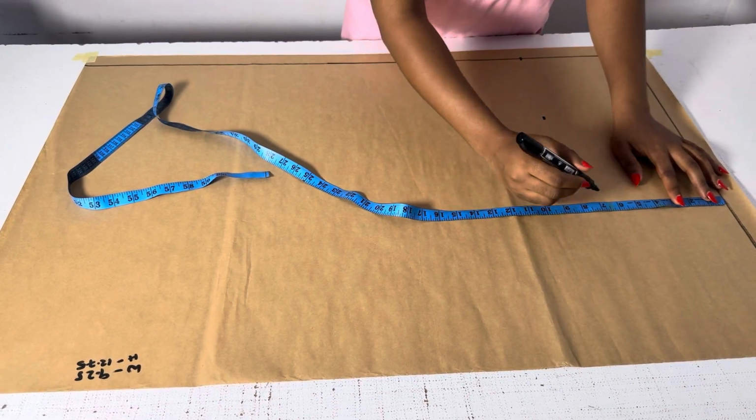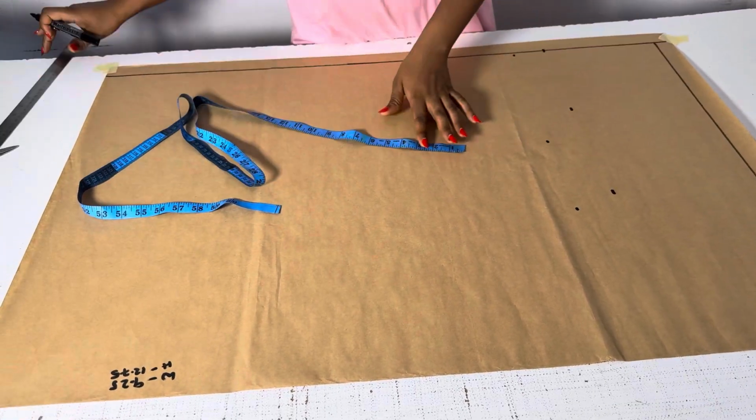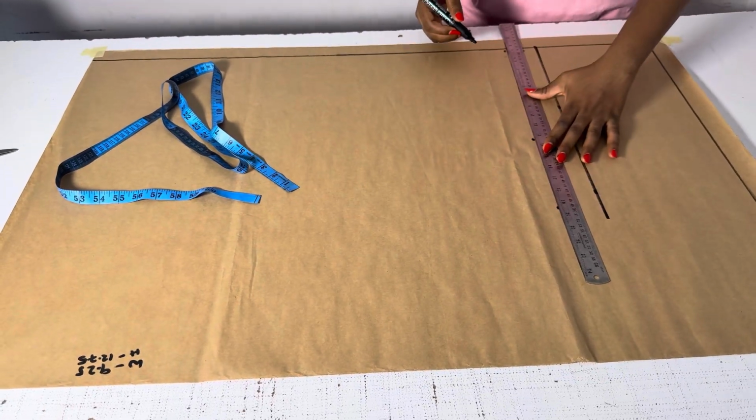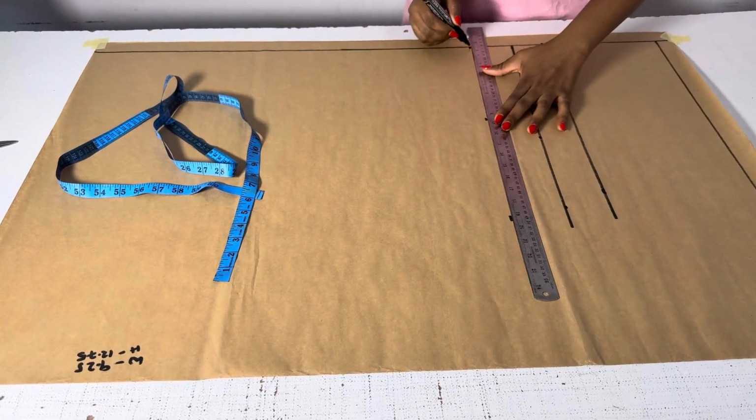In today's tutorial video, I'm going to be teaching you guys how to draft a basic pant pattern with dart and zipper fly. And I'm also going to teach you how to get some vital measurements whether your client is close to you or not. So please stick with me and enjoy the video.